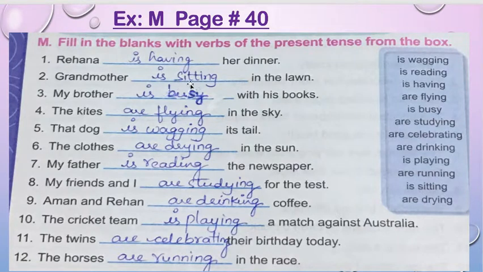Because it is in CVC form, and when it is in CVC form, we double the last alphabet of the verb and then add ing. So sit will become sitting. Next, third one. My brother dash with his books is busy.